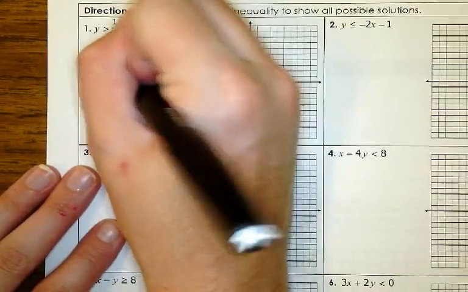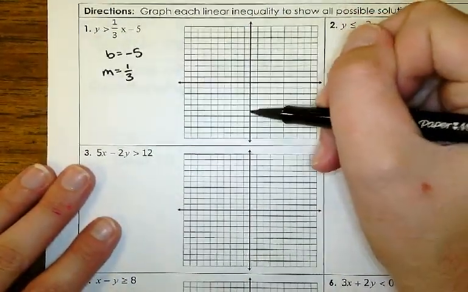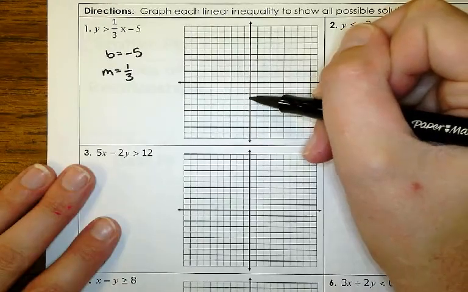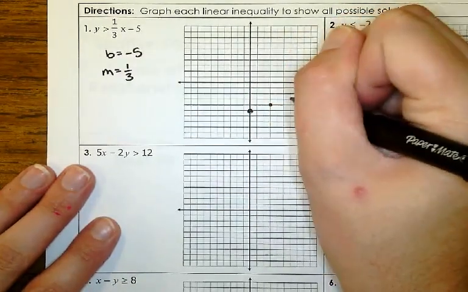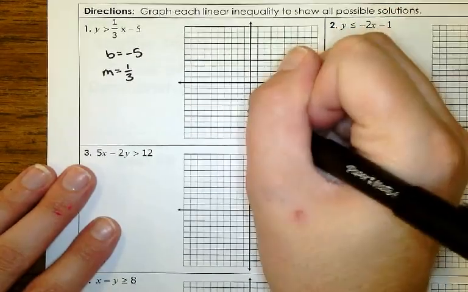I'm going to go down here. 1, 2, 3, 4, 5. 1/3. I'm going to go up 1 over 3. Down 1, left 3, down 1. Okay, so I'm going to do that a few times.